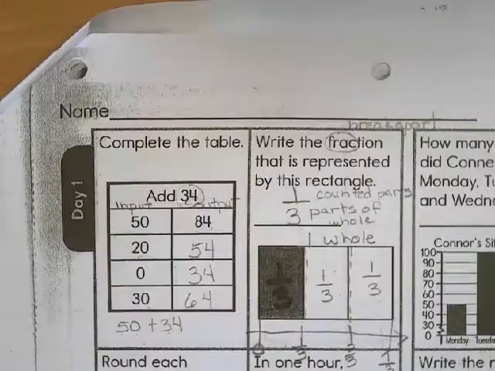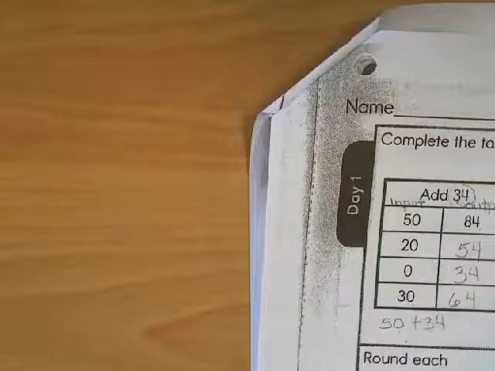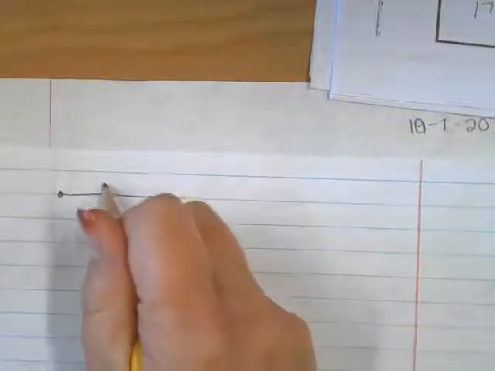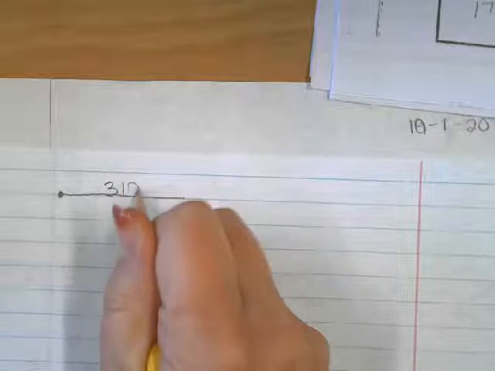So if I were going to visualize this, Miranda's going on a hike. And on this trail, she starts here and she goes 342 feet.